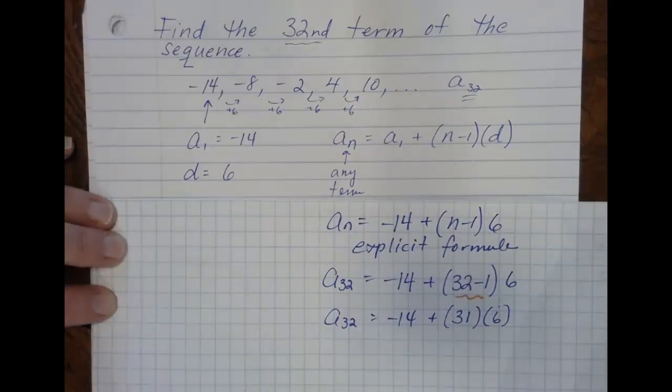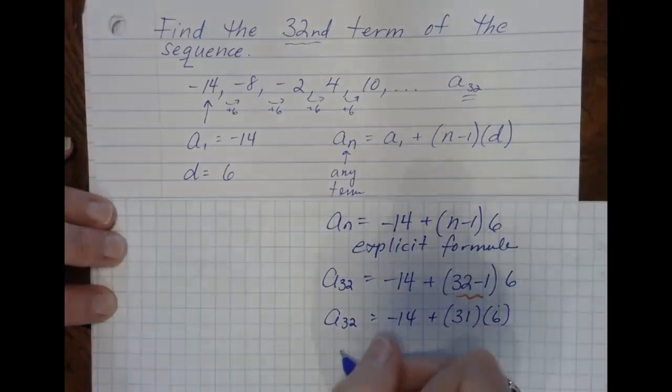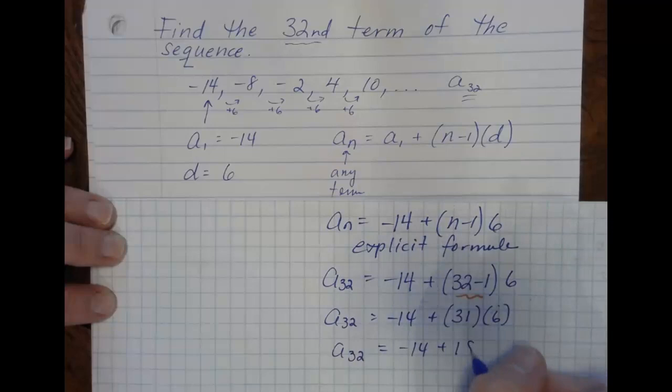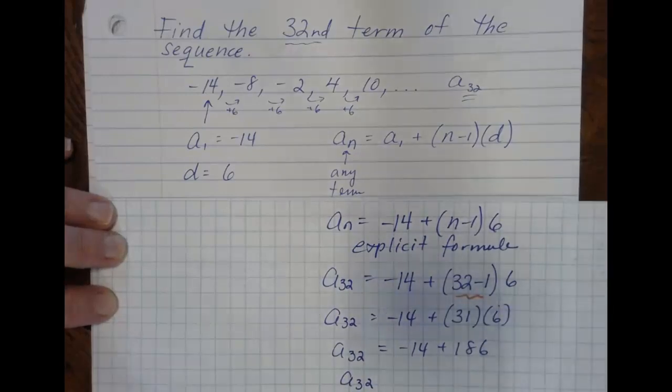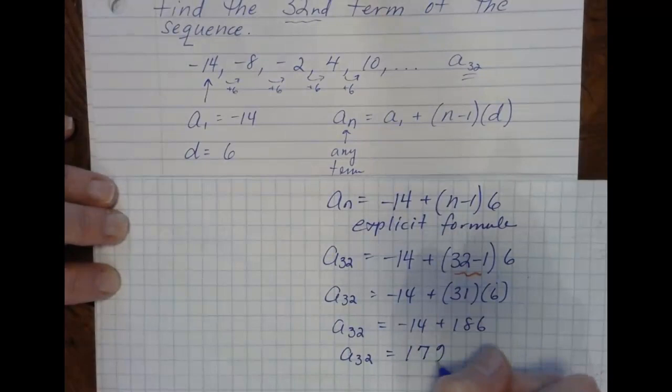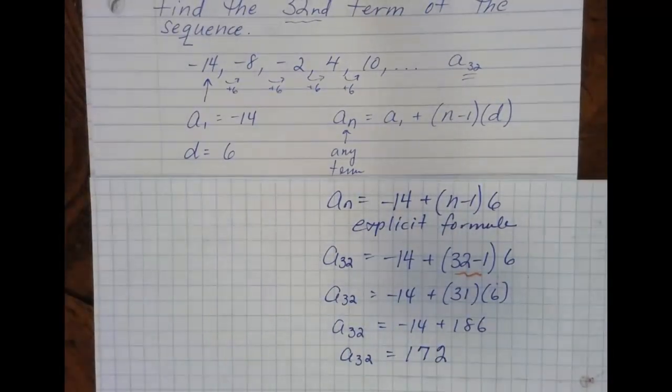And 31 times 6 is 186. A sub 32 equals negative 14 plus 186. Negative 14 plus 186 is 172. So that is the 32nd term in the sequence.